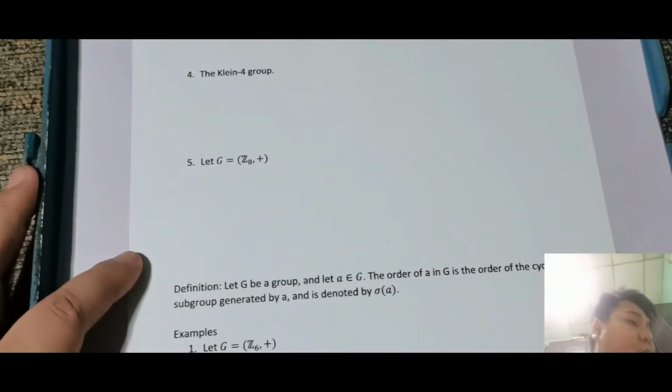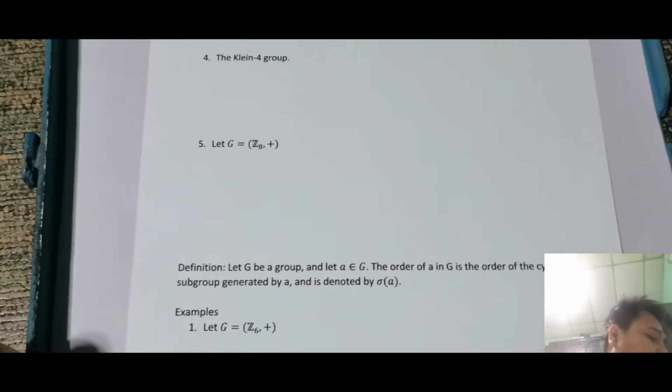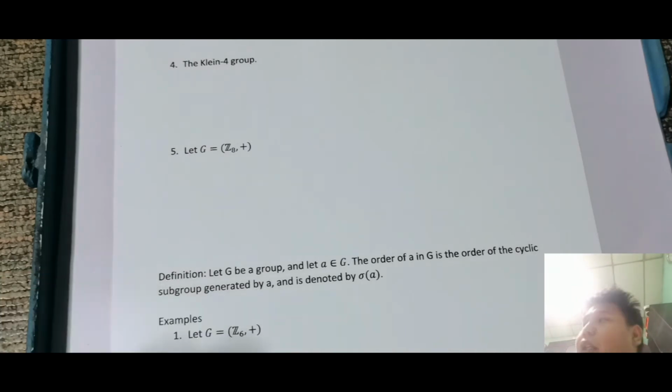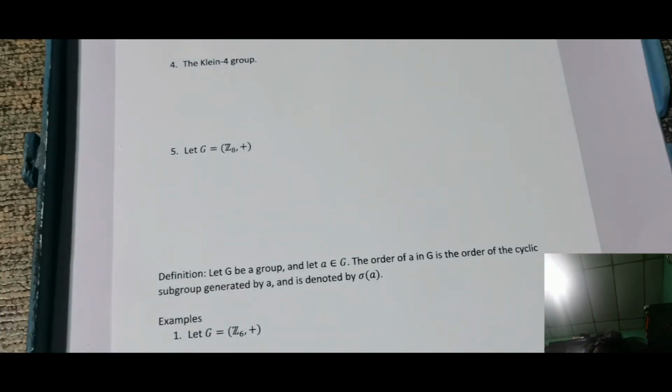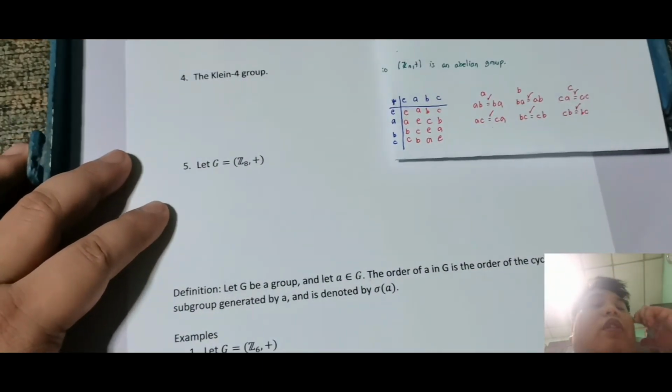Now, let's have the Klein 4 group. So, kung napansin nyo na sulat ko na kanina yung Klein 4, no? So, gamitin lang ulit natin yung nagamit ni Sir kanina. Yung Klein 4 group. Sorry ko, medyo tatagalan minsan si Sir, no? Kasi hindi ko maano. So, the Klein 4 group.